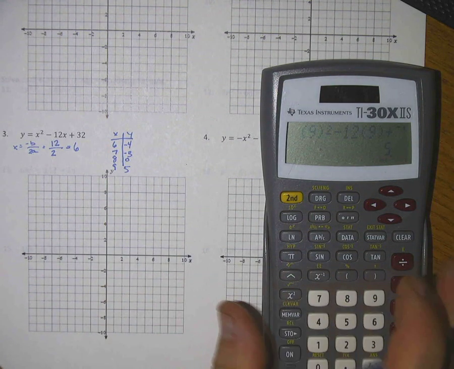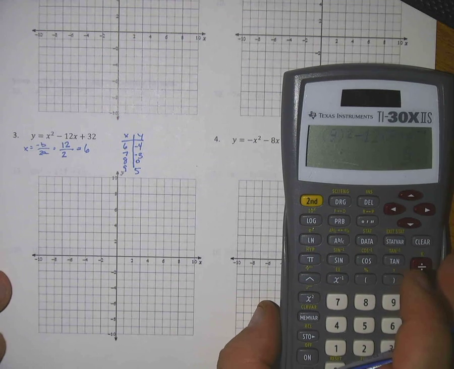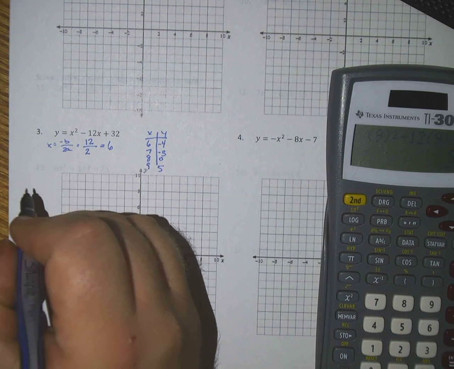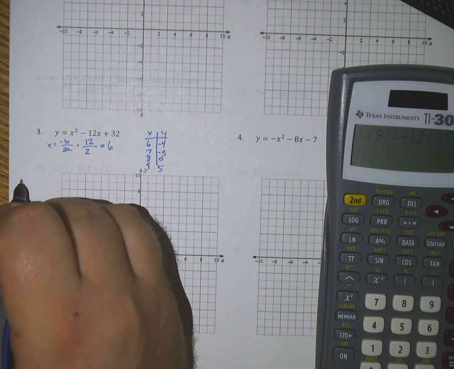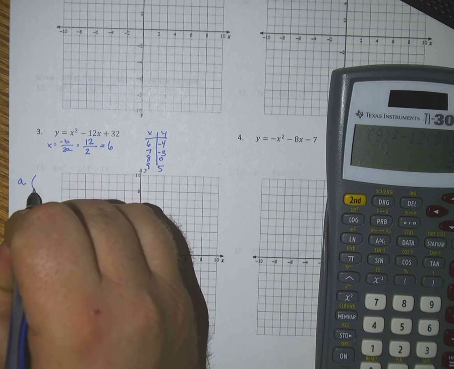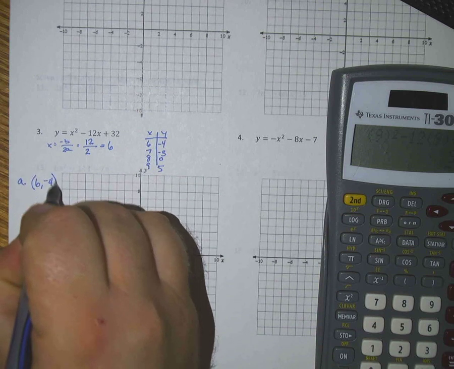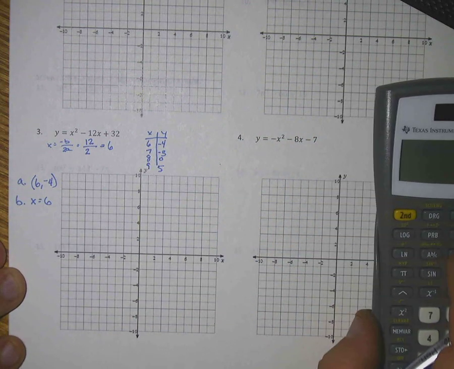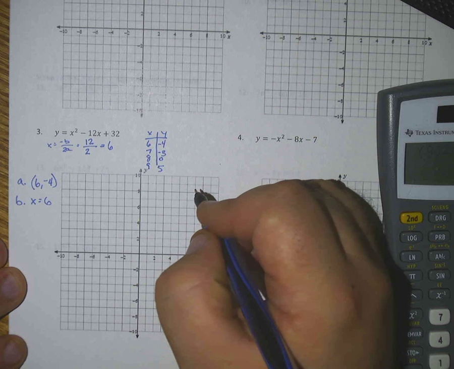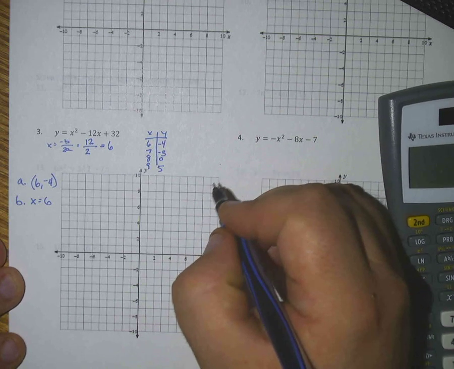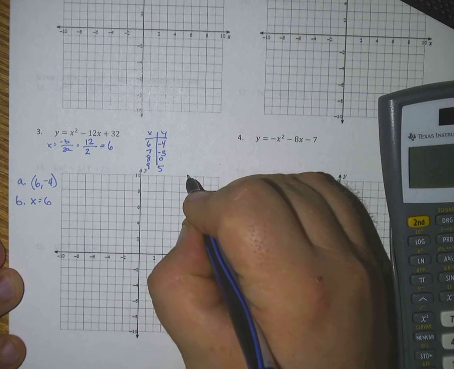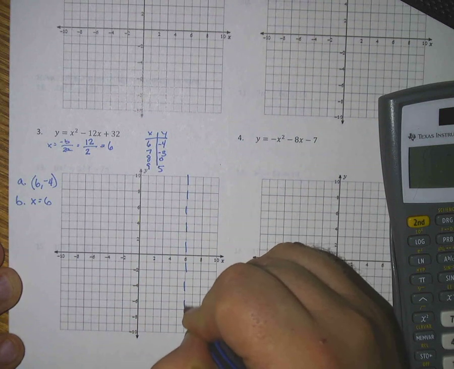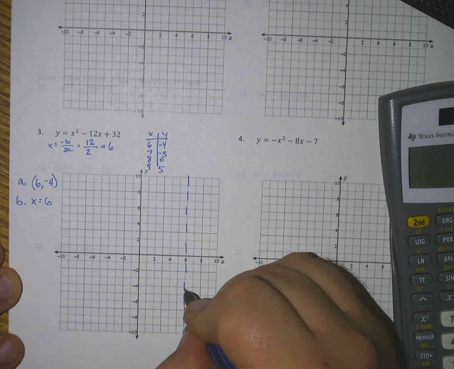So that was a lot of work, and I haven't really answered all the pieces of this yet, but I'm going to do most of that now. The vertex is at (6, negative 4). The axis of symmetry is x equals 6. Let's graph that now. We need to find the roots, where it crosses the x-axis. So x equals 6 is right here, and we know that really important point is at (6, negative 4).